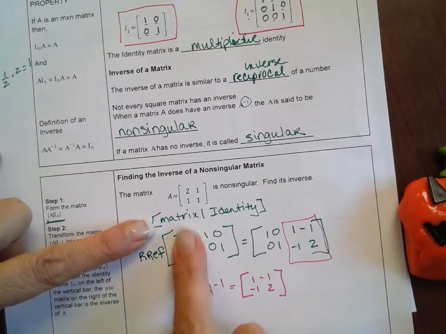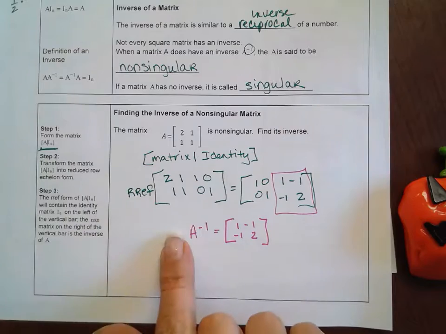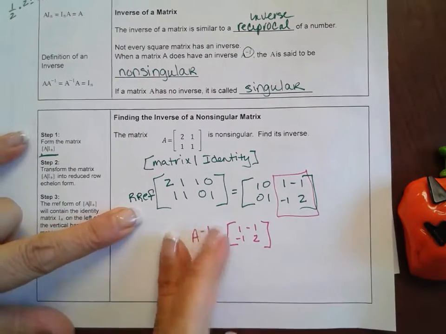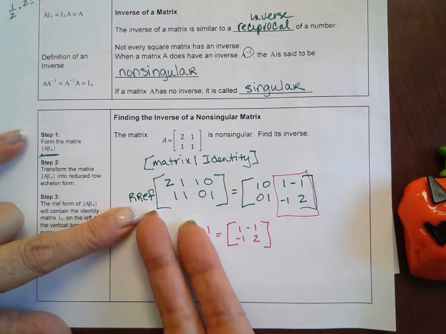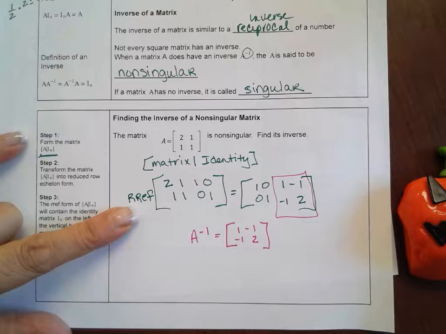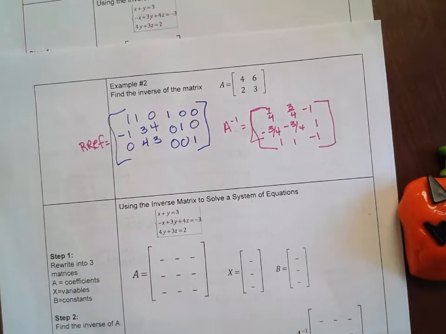We did the matrix and then the identity and our REF it, which flips your identity over to the other side and then gives you the inverse. Is that all ringing bells? I see some head shaking, yes. Y'all good with those? Okay.